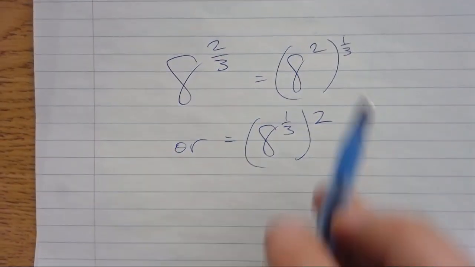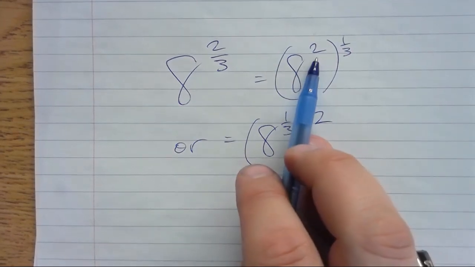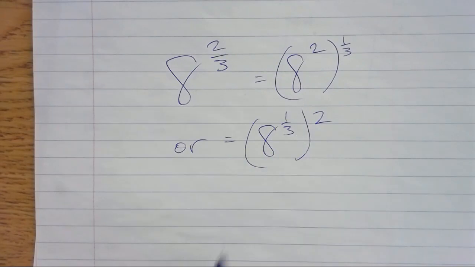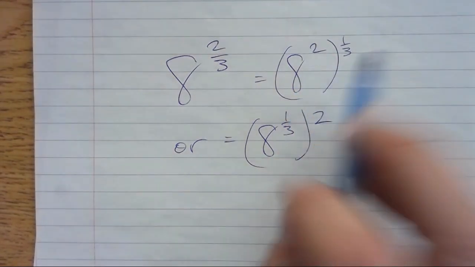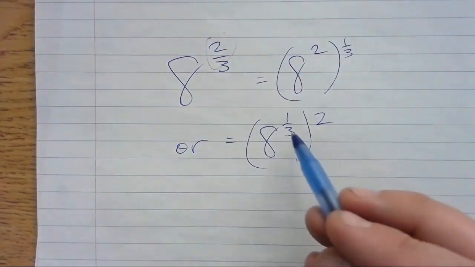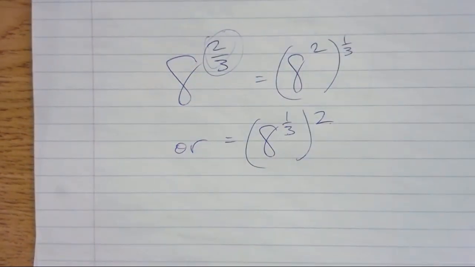Because remember what happens when you take a power of a power? You times them together. So that makes sense that it doesn't matter what order I times things, right? 2 times 3 is the same as 3 times 2. They're both 6. 2 times a third is 2/3. 1/3 times 2 is 2/3. It doesn't matter what order.